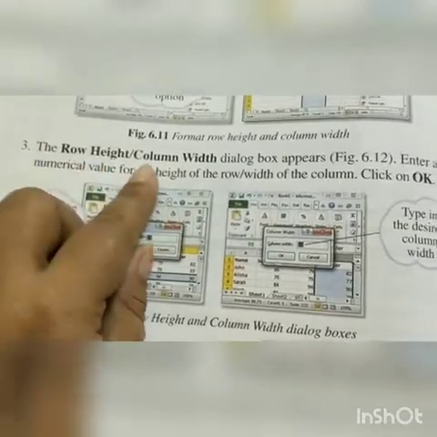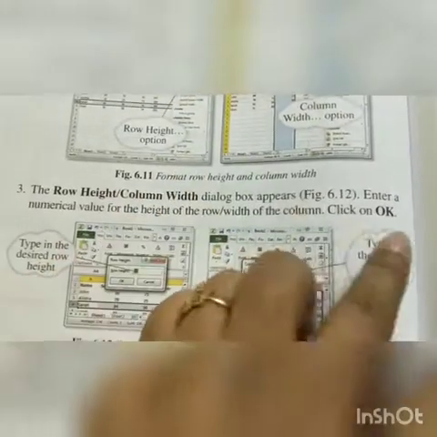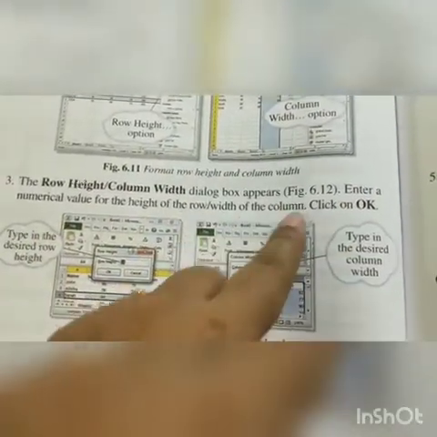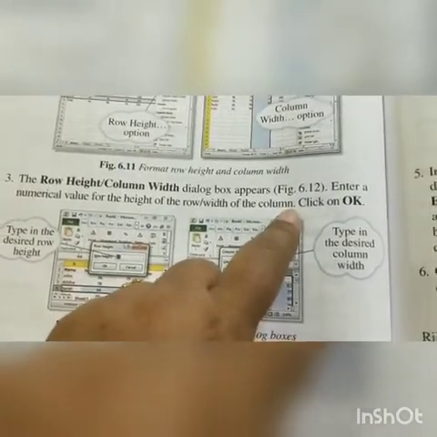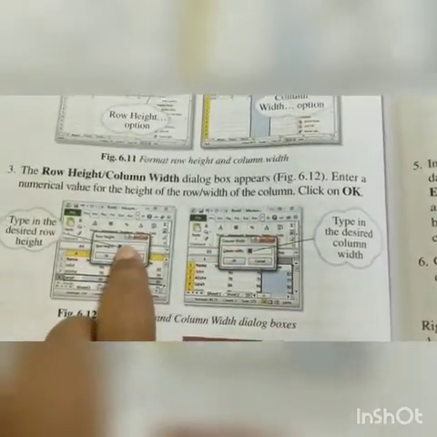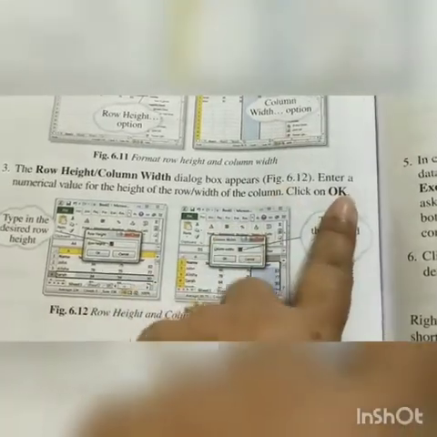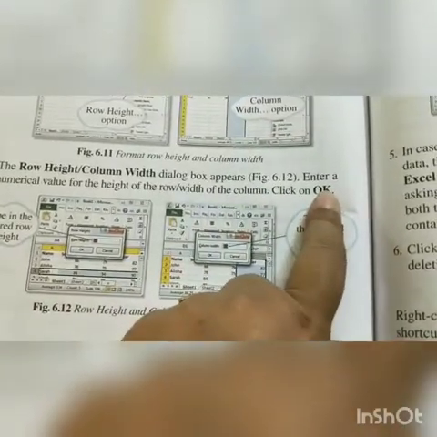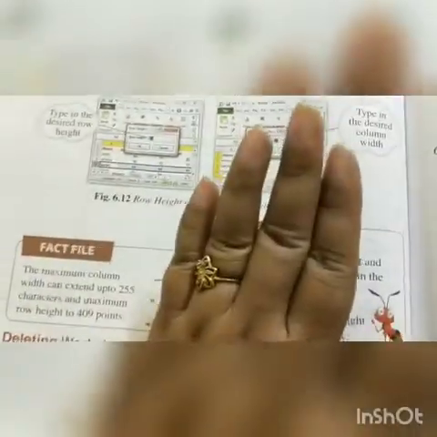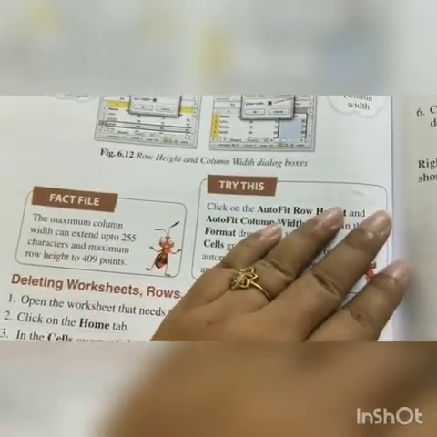Number three, the Row Height or Column Width dialog box will appear here. Enter a numerical value for the height of the row or width of the column. You have to enter a numerical value, how much height you want, how much width you want for the column. Here this box will appear. Click on OK. So like that you can set the height and width of rows and columns.